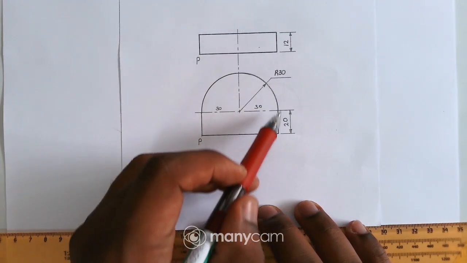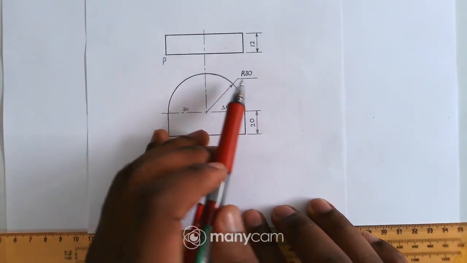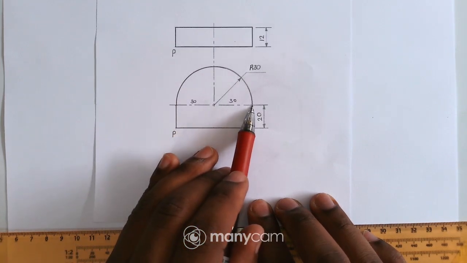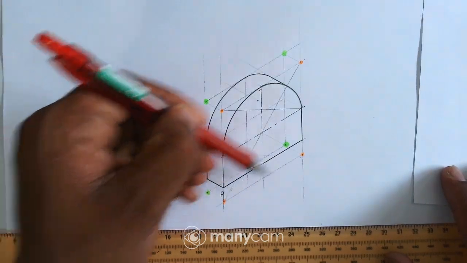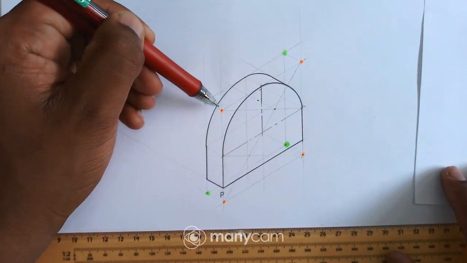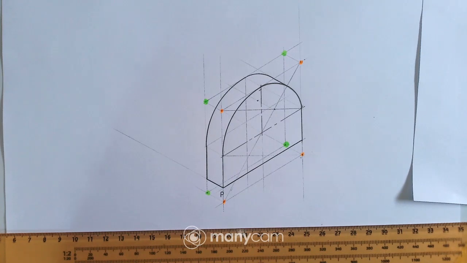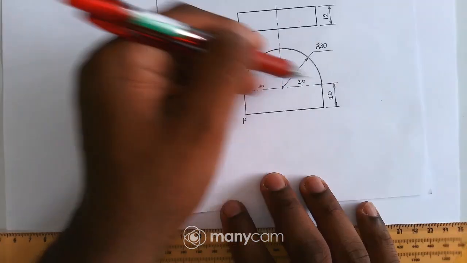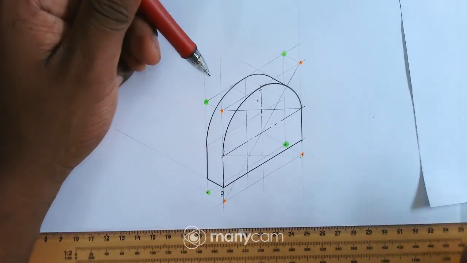So because of this arc, I had to draw what, a square, using what, the 60 millimeters, because from here to there it was 60. So I was supposed to draw a square with 60 millimeter sides. So from here to there it's 60, 60, 60, 60. So I had to draw the square and then draw the constructions for an isometric circle. But remember, I was drawing this arc, so this is not a full circle, it's a half circle. So I had to do the constructions for a circle, isometric circle.